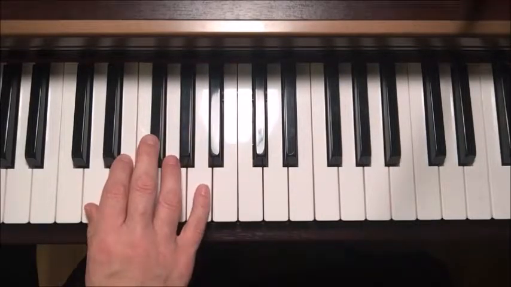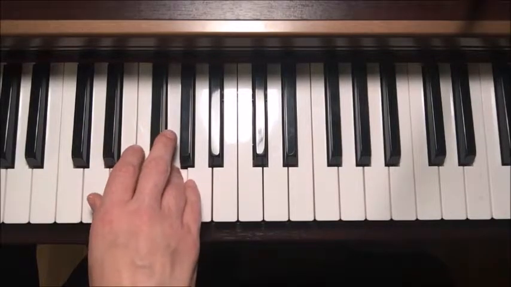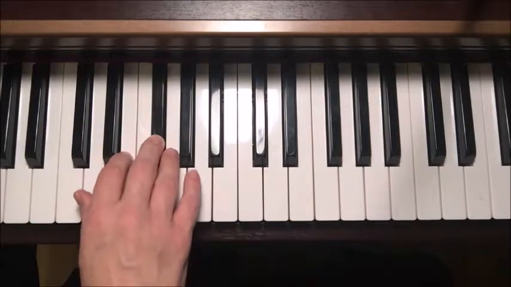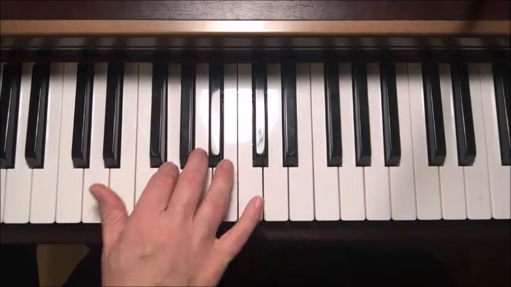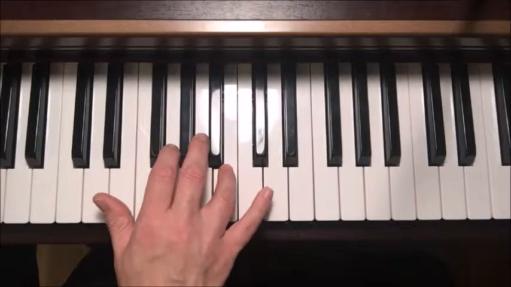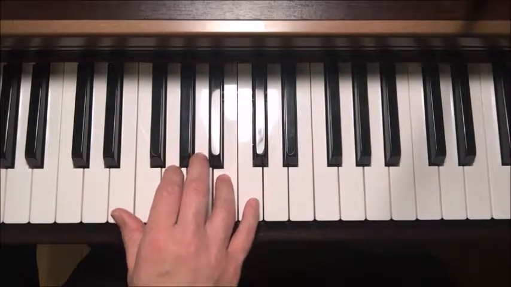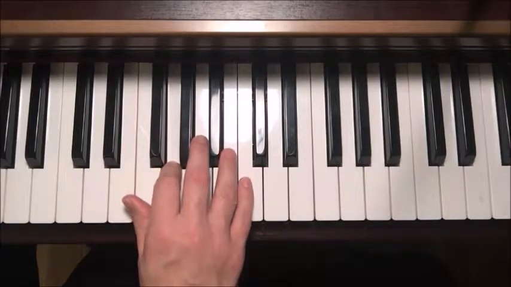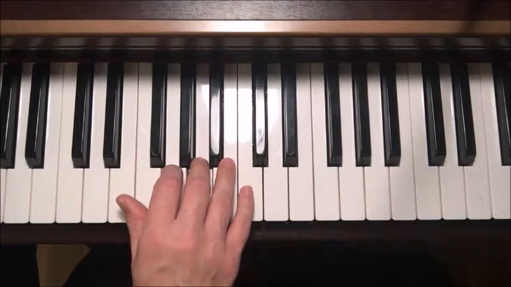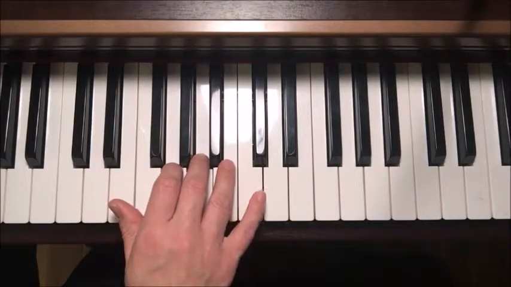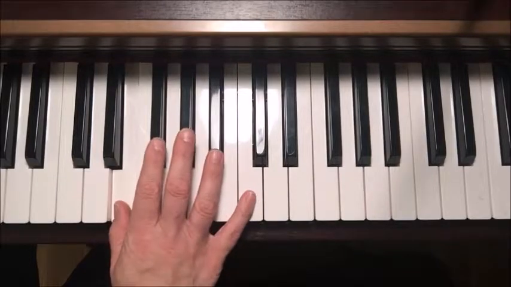I'll go over the fingering for this hymn one more time. So you'll start with your fourth finger on the G, G, G, F sharp, E, D. Now reach up your second finger to the G, A, B, B, B, B, A, G, C, B, A, G, A, B, A, G, E, F sharp.